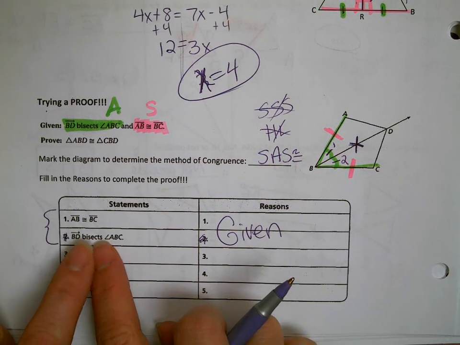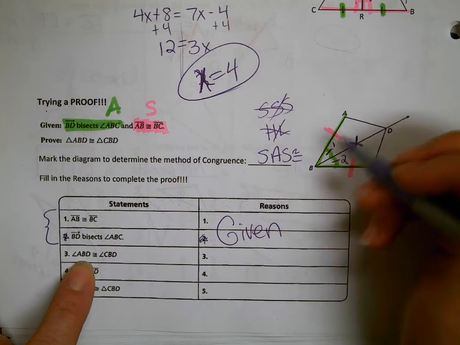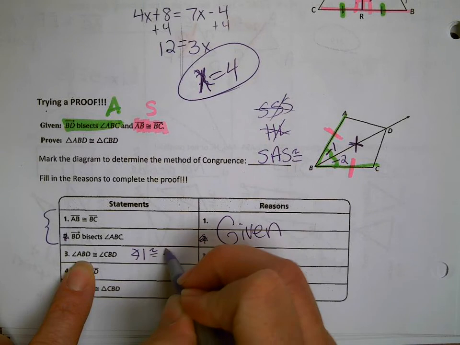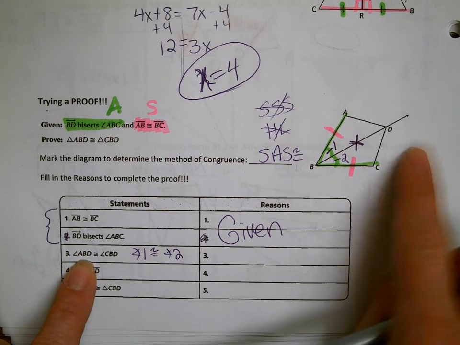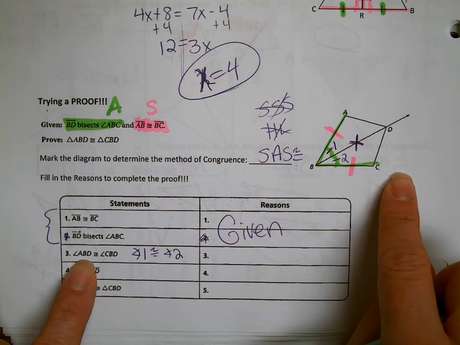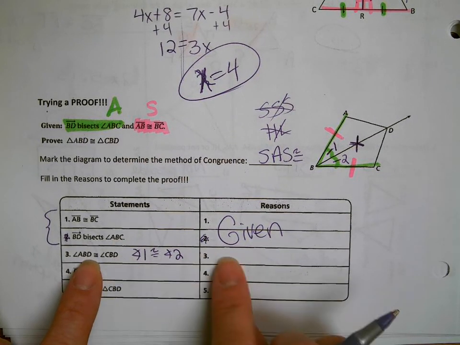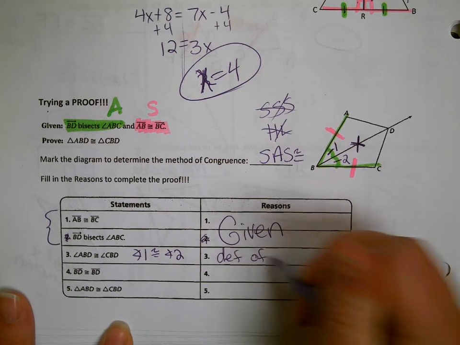What else? Well, this bisector gave us a set of angles. Now I called them 1 and 2 in the picture. So personally, I would have put angle 1 congruent to angle 2. But if you wanted to use the 3-letter combinations, ABD and DBC, you could. But why, from this angle bisector, are these angles congruent? The reason here is going to be by definition of bisector.